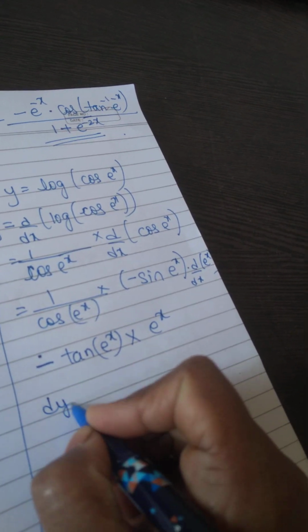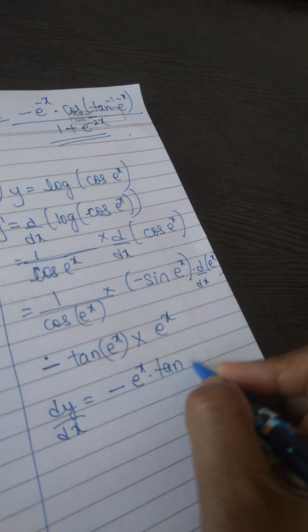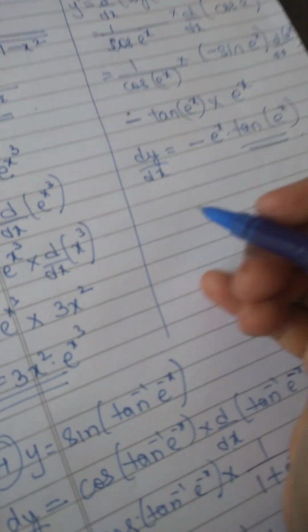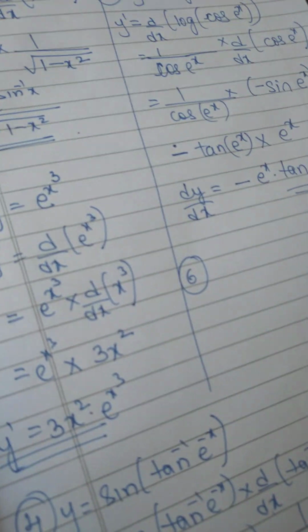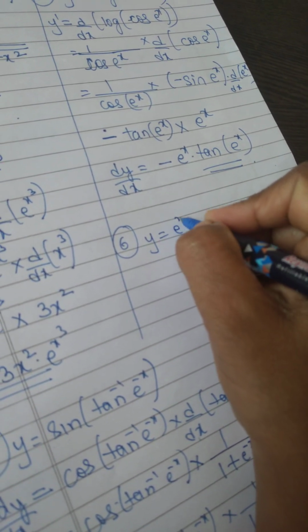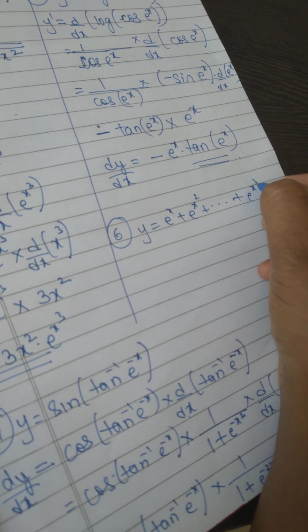So my final answer will be dy by dx equal to minus e power x into tan of e power x. This is our required solution. Let us move to the next problem. Next problem says y is equal to e power x plus e power x square and so on up to e power x power 5.